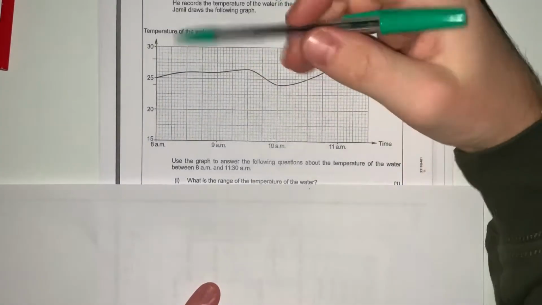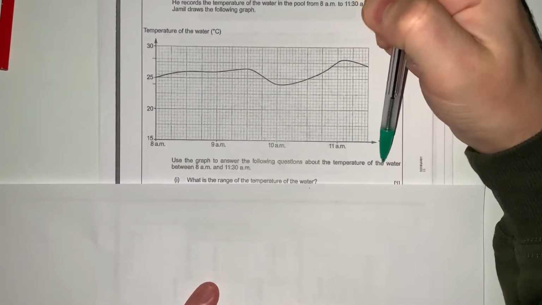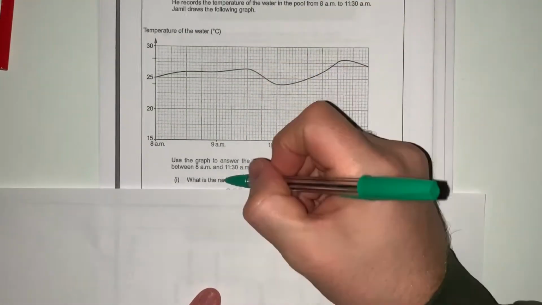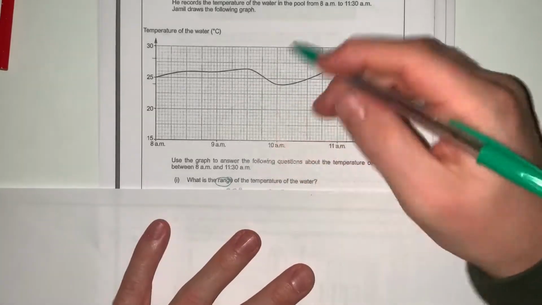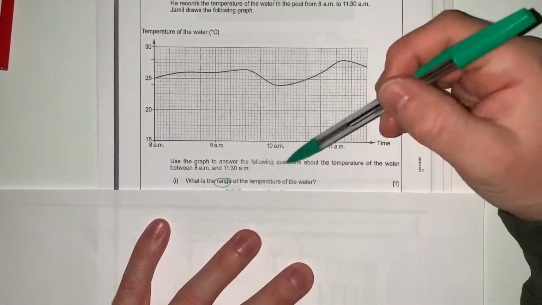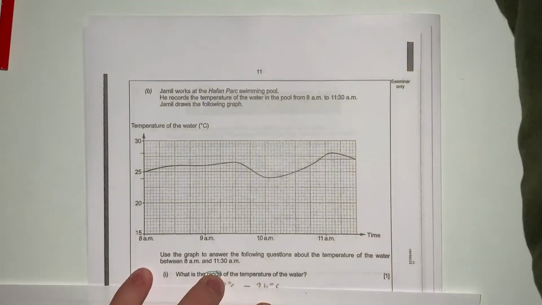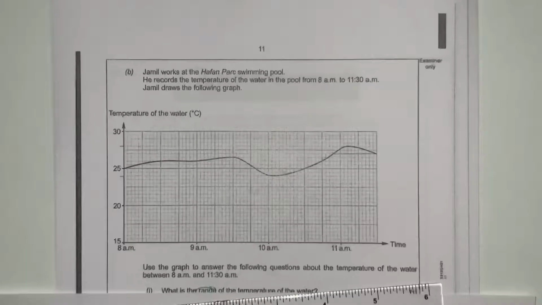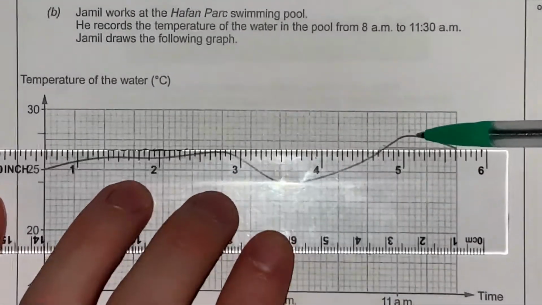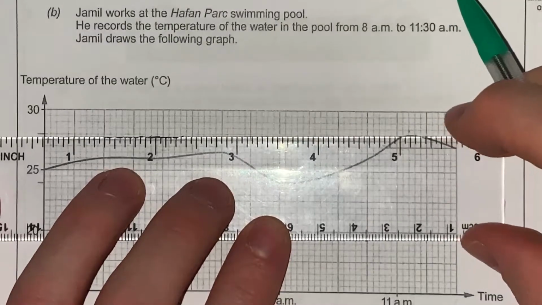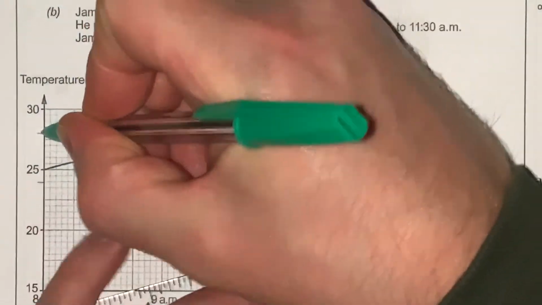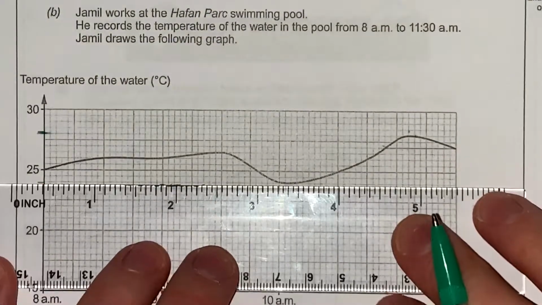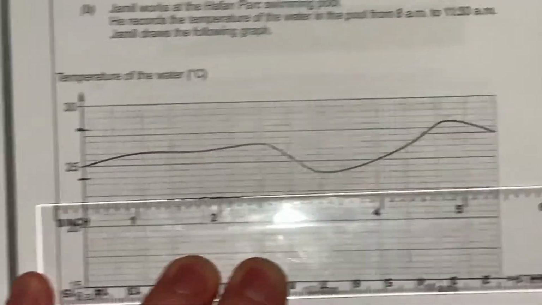Right then, use the graph to answer the following questions about the temperature of the water between 8 and 11. So between there and there. Here's the temperature. What is the range? Highest takeaway lowest. Okay? Of the temperature of the water. So if you look at our graph, where's the highest, where's the lowest? So I'm going to get my ruler and zoom in. The highest is obviously the highest point, which is here. So the highest point goes to there. And then the lowest point is obviously by here, which goes to there. That's why I put those 2 dashes there.